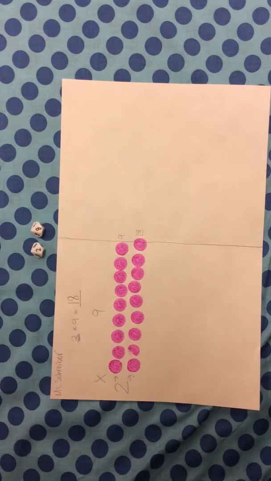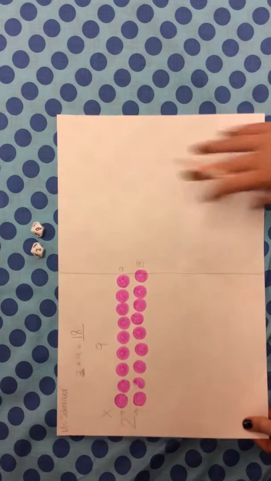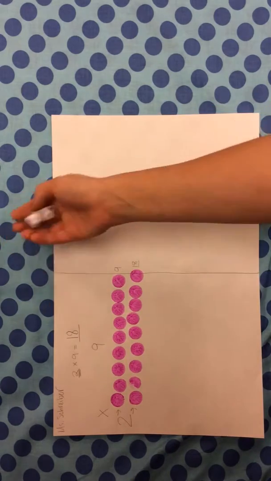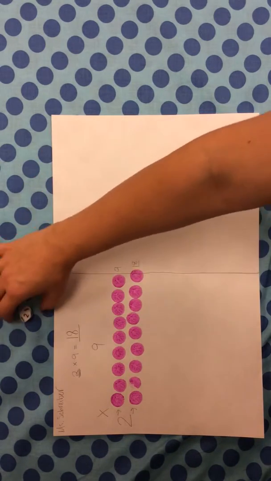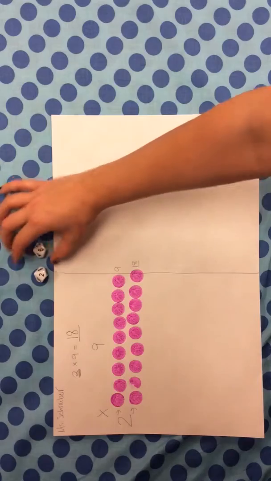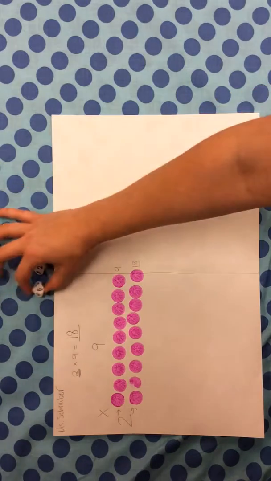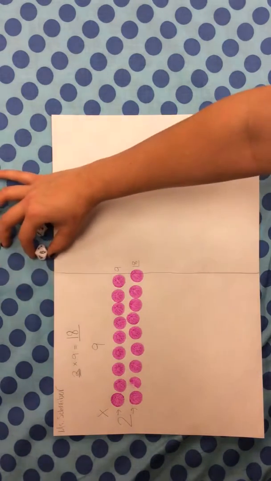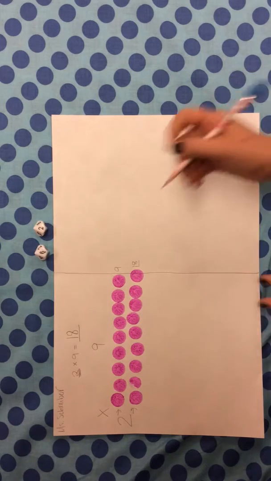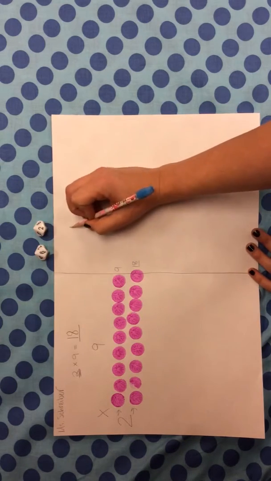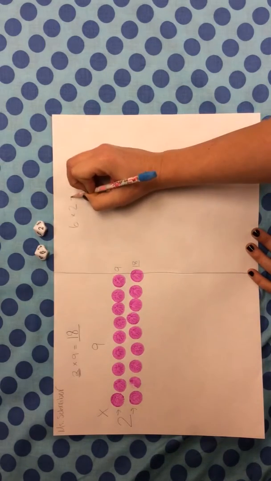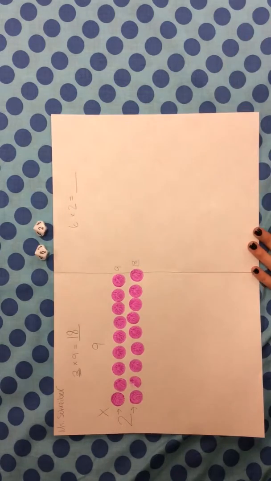Alright, I'm going to do one more example for you. This time it's going to go over on this side. So I'll roll my dice again. I have 2 times 6. If you want to turn it around and do 6 times 2, that's fine, but whatever your array is, it has to match your problem. So 6 times 2 equals, that's what I'm figuring out.